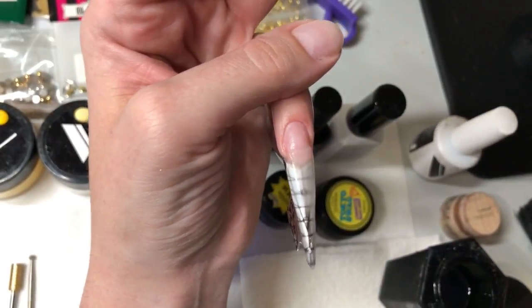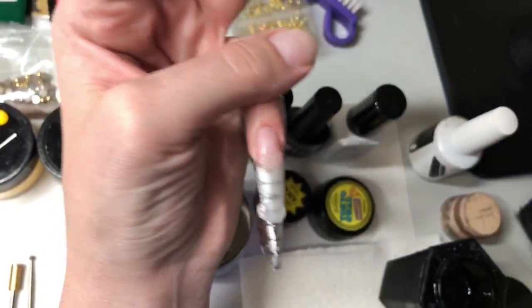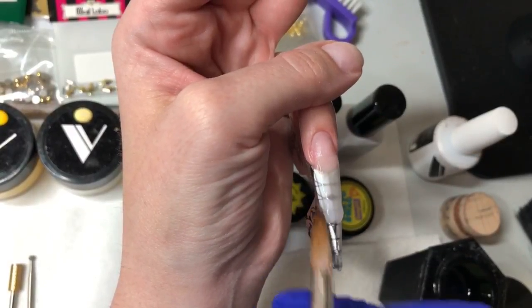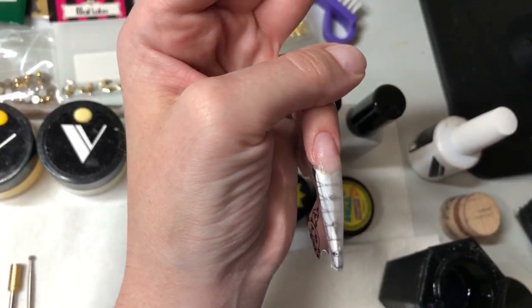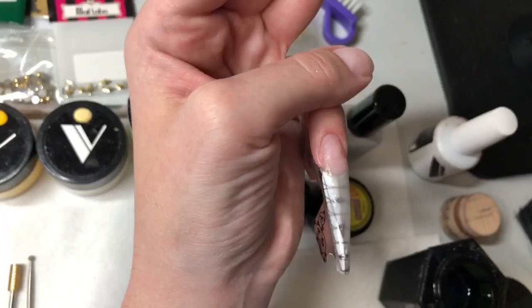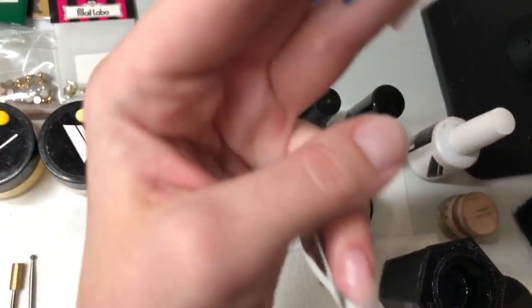You always want to do more rather than less, because you can always file excess bulk off, but it's always a pain in the butt to go back and have to add acrylic later. So when in doubt, add more.